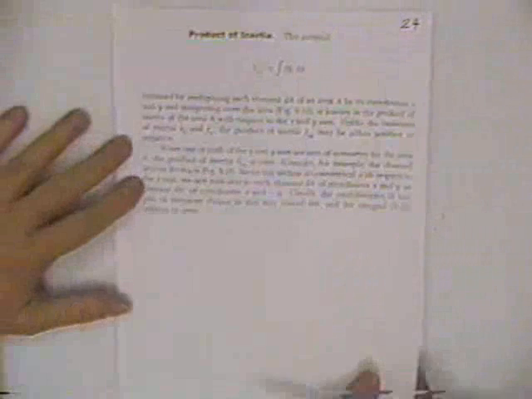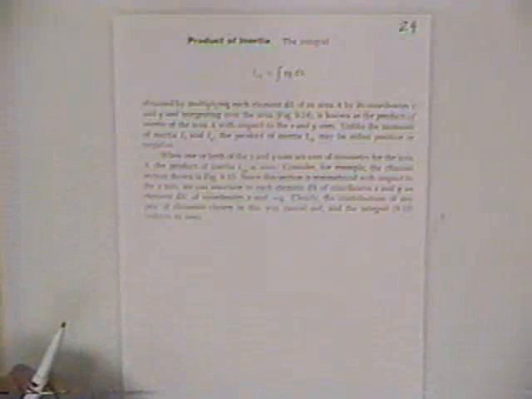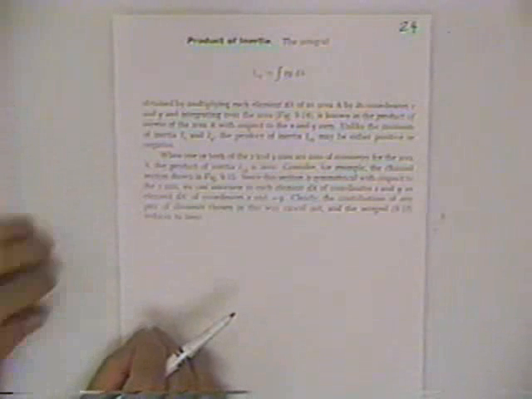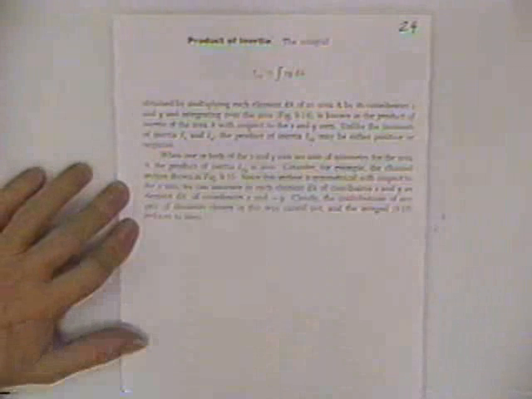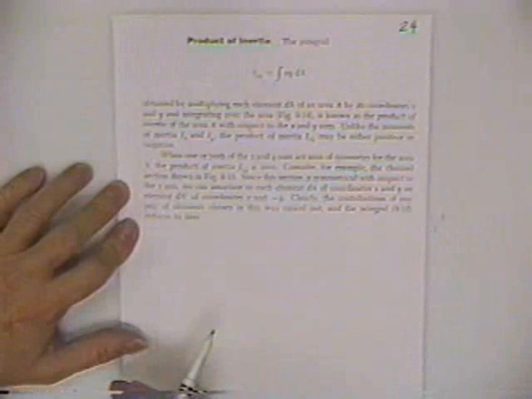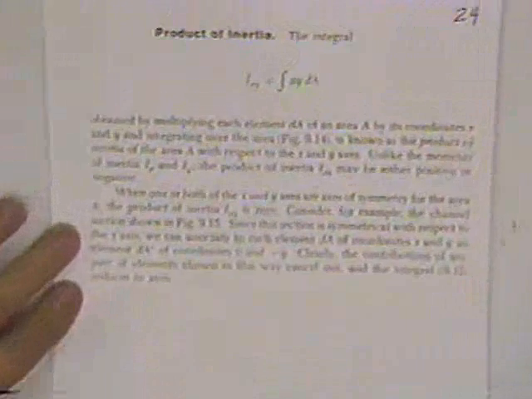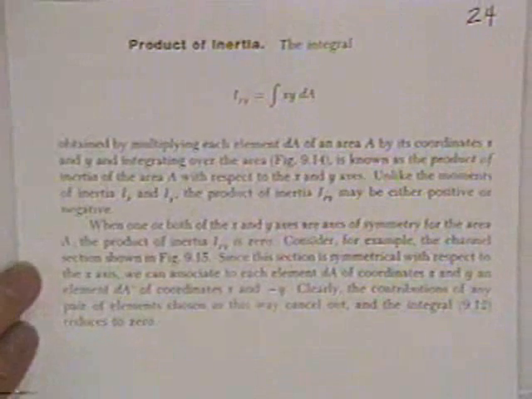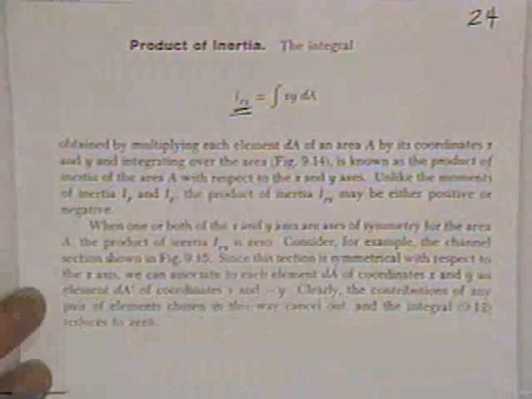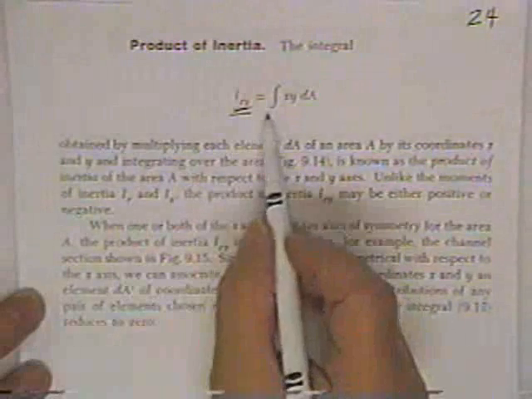Now, the reference manual gives you a product of inertia. I know you probably can't read that. Well, let's zoom in on that. Maybe we have a better chance. It's right up here. A little more. That's good. Okay.